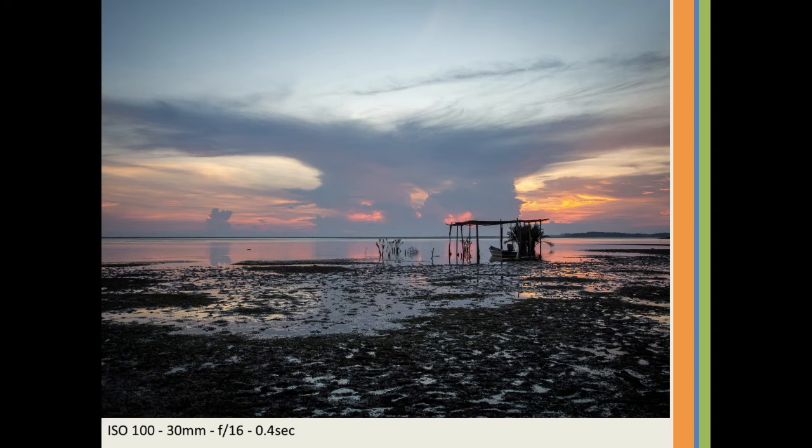The opposite is this image that I've taken at 30 millimeter, a wider angle, and I have sharpness from the front of my image to the back. I have a very large depth of field, and I'm using a small aperture of f16.